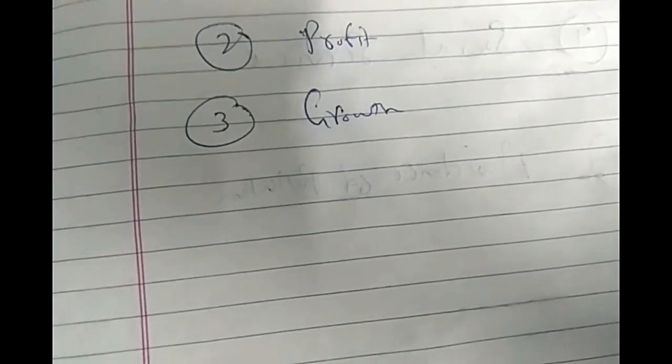There will be an expansion of the business activity, and that is only done when the person is earning profit in that field. If he is not earning profit, he is not going to expand his business, and there will be no growth in the business activities.